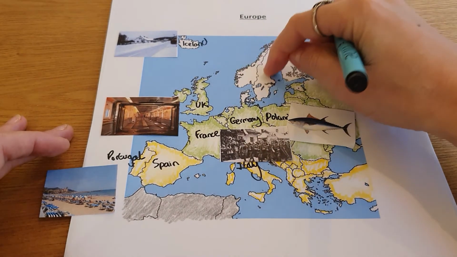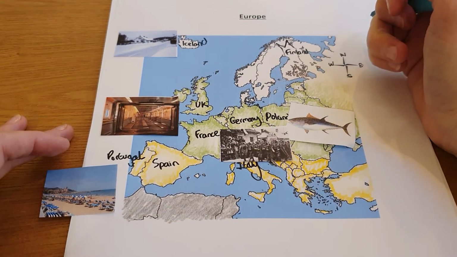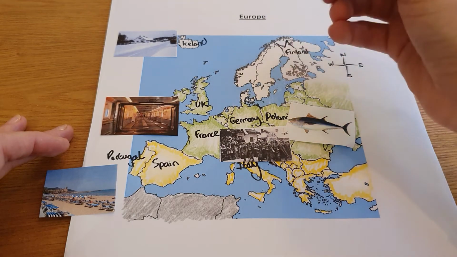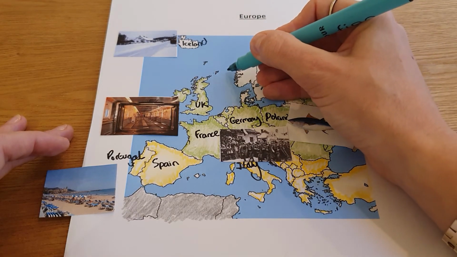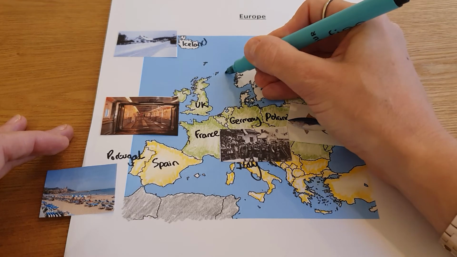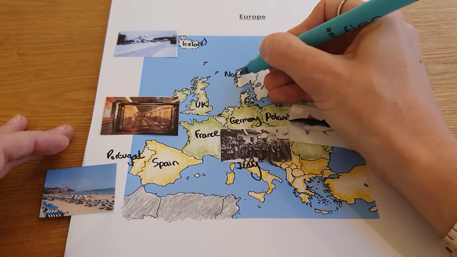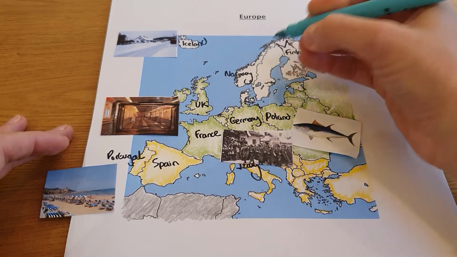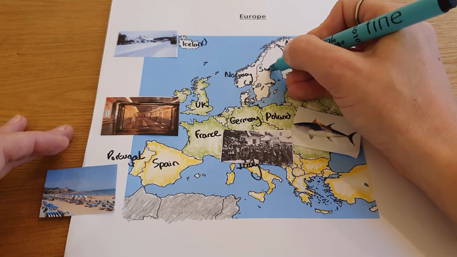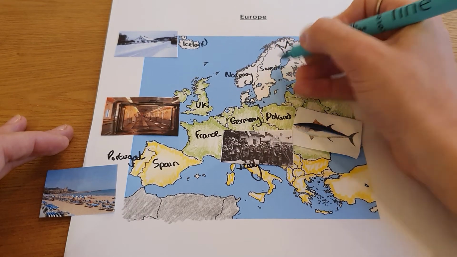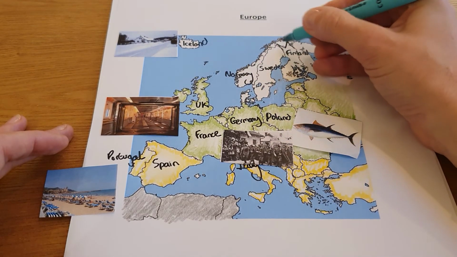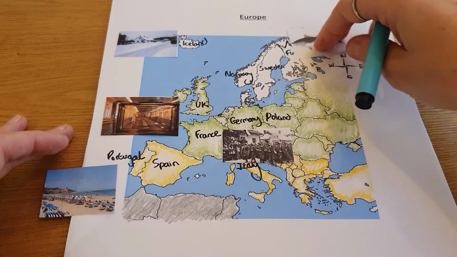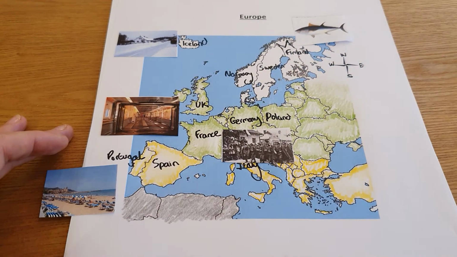Then these two countries here are called Norway and Sweden. Now they're actually in alphabetical order. So Norway, N comes before S in the alphabet. So we can put Norway here. And this is Sweden. So these are alphabetical and Finland is like a fish. So I'll put my little fish up there to remind us.